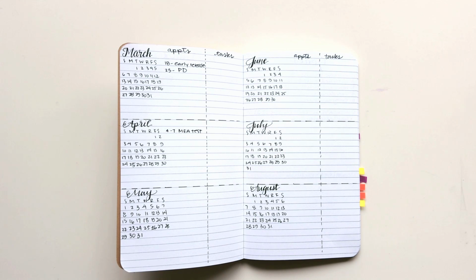Appointments can be anything from professional development days, early release days, things that are happening across your school. Tasks could be stuff like getting ready for conferences or knowing that you have a research proposal due or professional development opportunity that you have to prepare for, things like that.